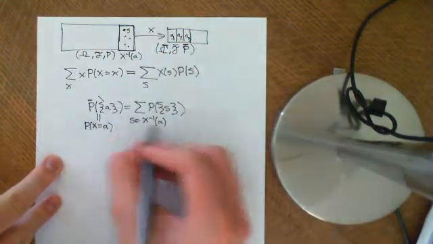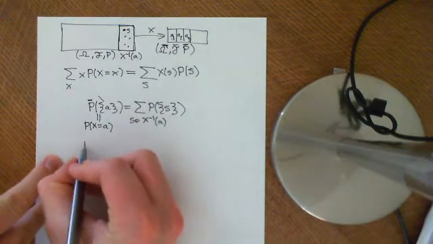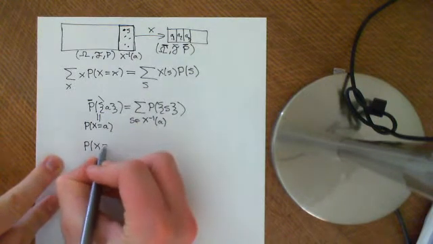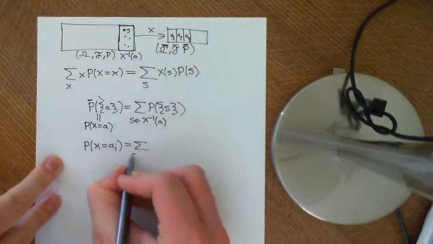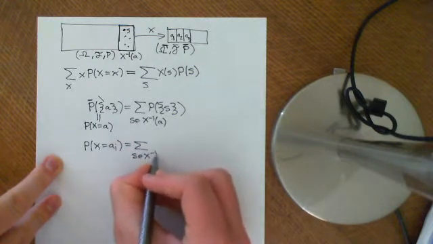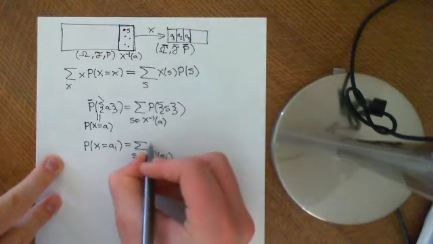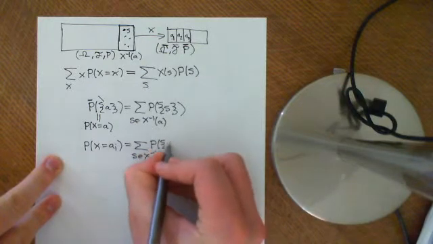Then we could do this for absolutely every single one of those. The probability that X is equal to AI is equal to the sum, S is an element of X inverse of AI, times the probability of those single outcomes.